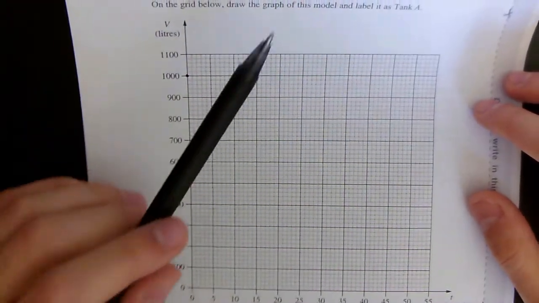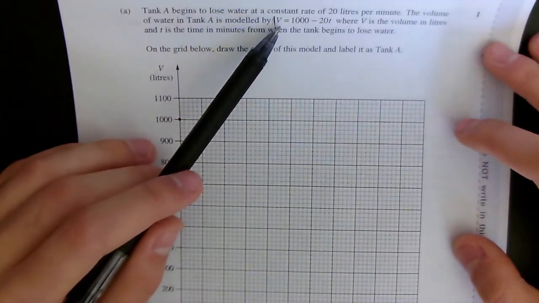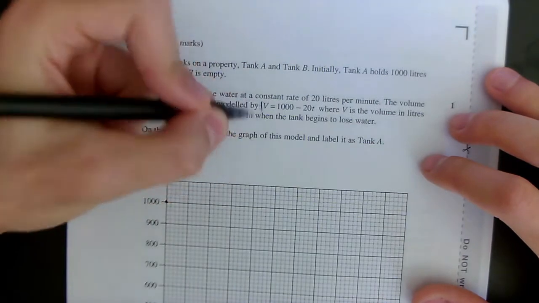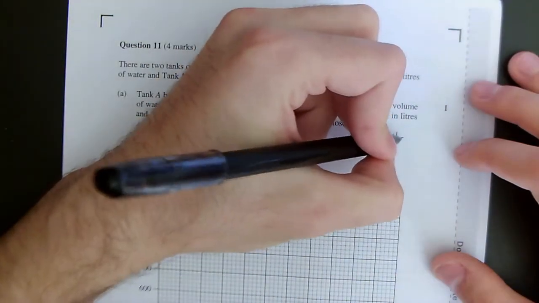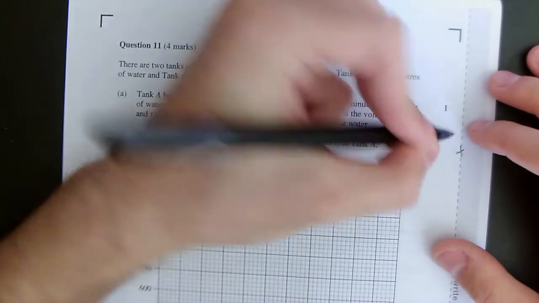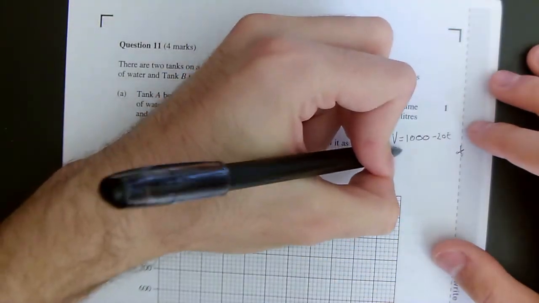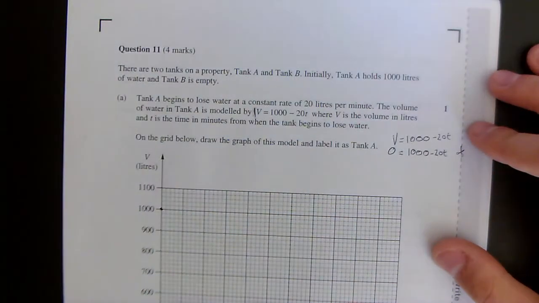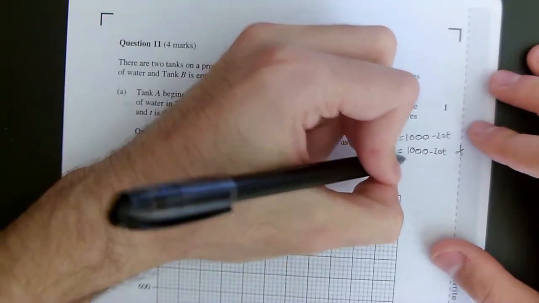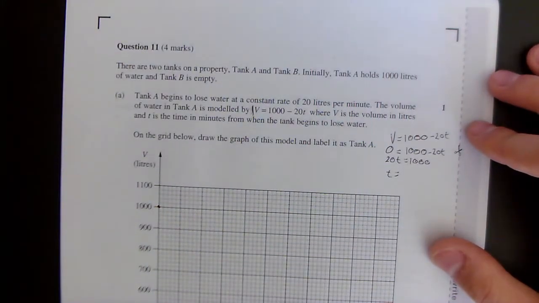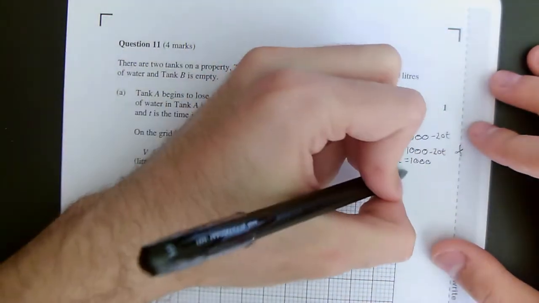Let's say, at what time is the volume 0, for instance? So we'll let V be equal to 0. I'll just do it on the side here. So V is 1,000 minus 20t. We set V equal to 0, and that's 1,000 minus 20t equals 0. We bring the 20t over to the other side and divide through both sides by 20, which gives us t is equal to 50.